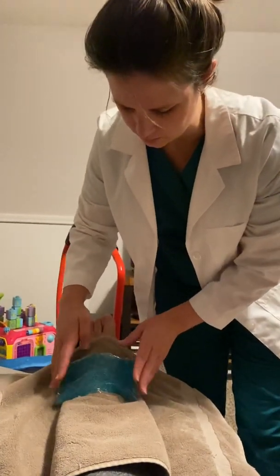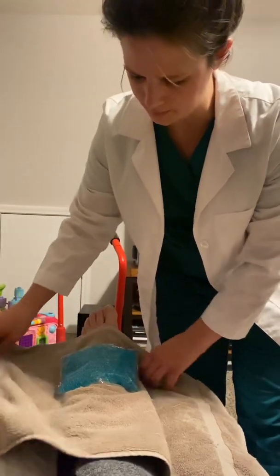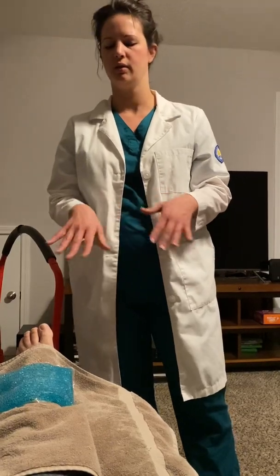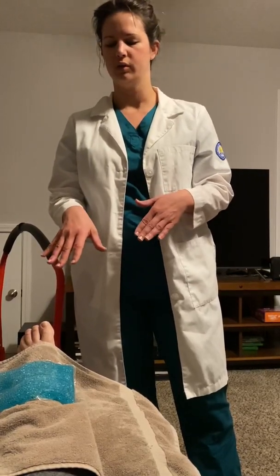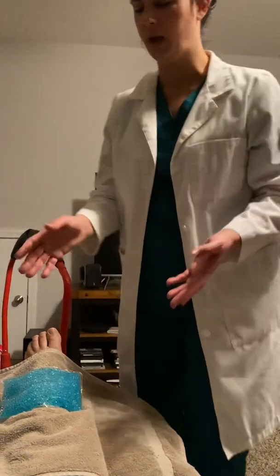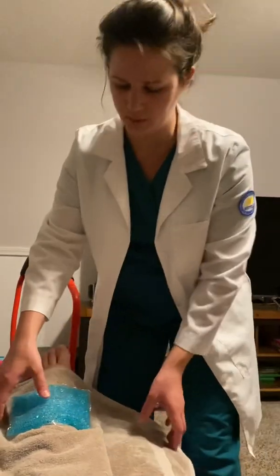All right, so you want to secure it on there, and the application is going to go on for 20 minutes, but you're going to check the skin every 5 minutes to make sure that there's no damage to the skin due to the cold application. You would do the same thing for heat application. And at the end of 20 minutes, you don't want to go any longer.